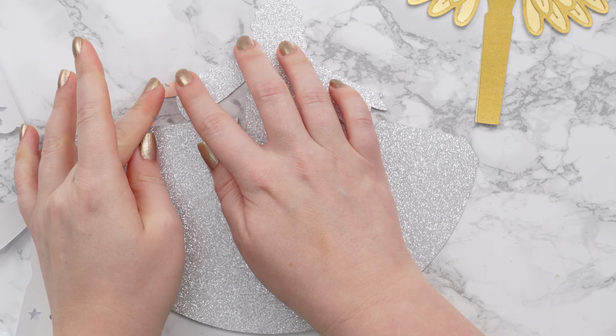We could glue this bit on at this point, or we could do it once she's all been made nice and 3D. It's up to you. My glue's coming apart a little bit here. Problem with using glitter card is nothing really sticks to it very well. I think I'll add that bit on afterwards so it'll be a bit easier to fold this round.